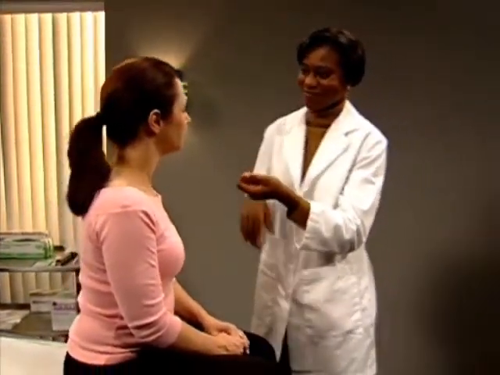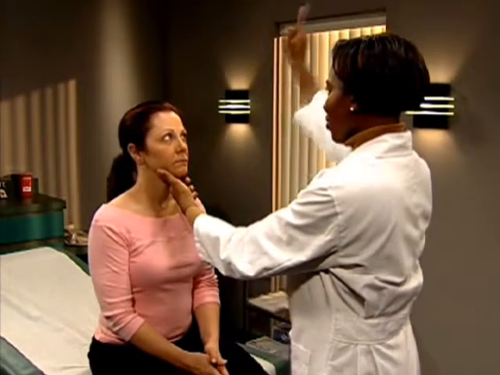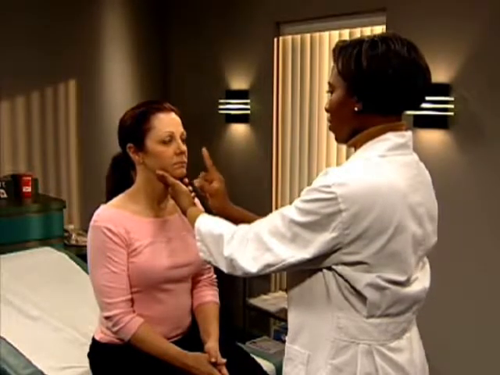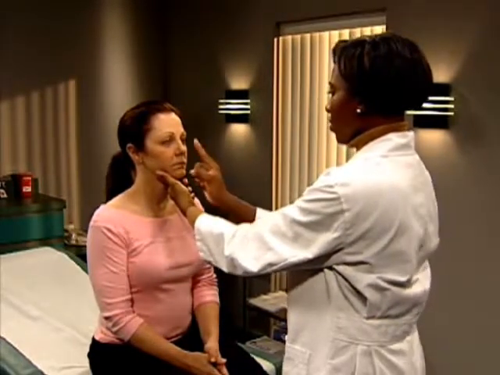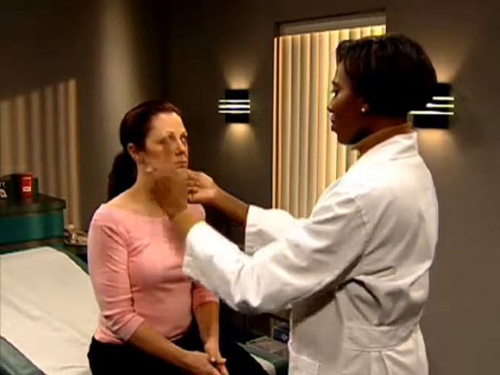Next, assess the extraocular muscles in the 6 cardinal fields of gaze. And I'm going to ask you to follow my finger with your eyes. Okay? The patient should display full movement, which reflects proper functioning of extraocular muscles and cranial nerves 3, 4, and 6, the oculomotor, trochlear, and abducens nerves.